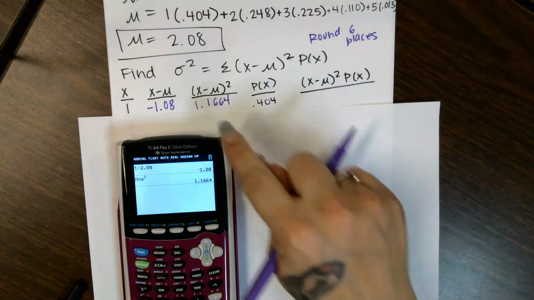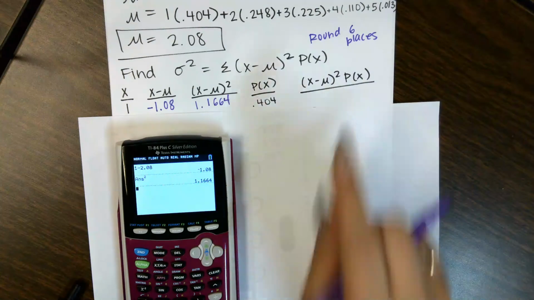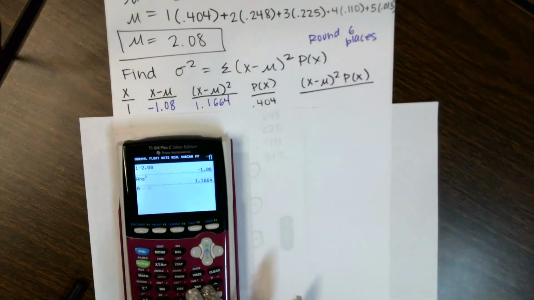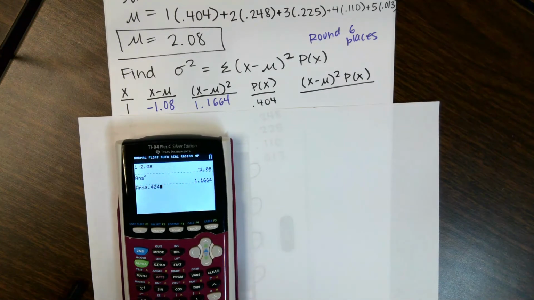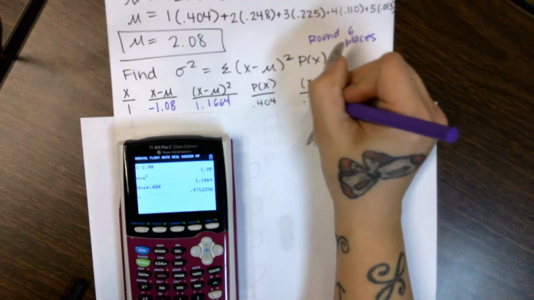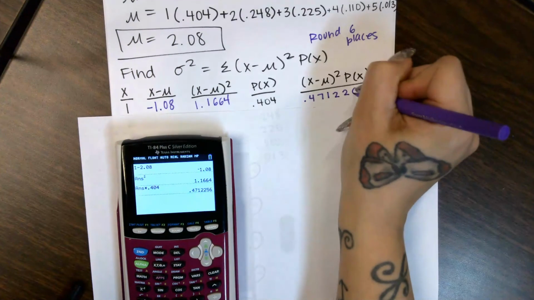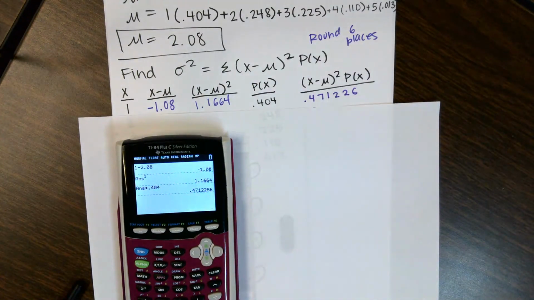And then I know that I need to multiply it by the probability because that's the answer that goes here. So I multiply that by 0.404. And I need to make sure that I round it to 6 decimal places. So I have 1, 2, 3, 4, 5, 6. So it's 0.471226. And I know it sounds crazy, but not rounding it messes up everything. And that's what's annoying with my MyMathLab sometimes, not rounding it correctly.